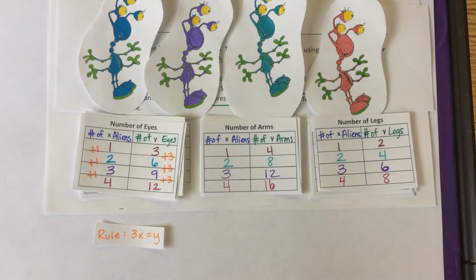3x equals y. Whenever we write a number next to a letter, that's multiplication. So 3 next to the letter x is the same as saying 3 times x equals y.